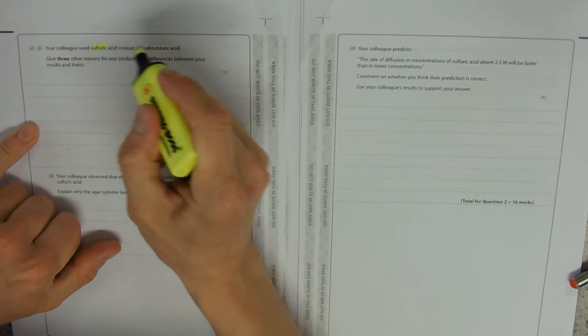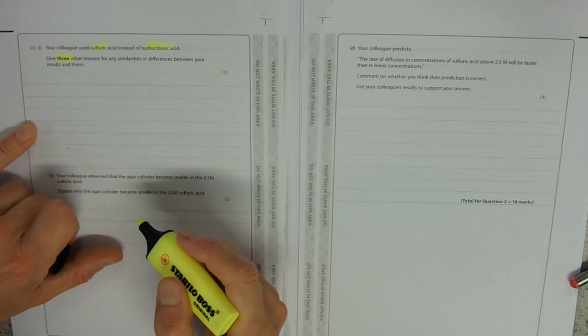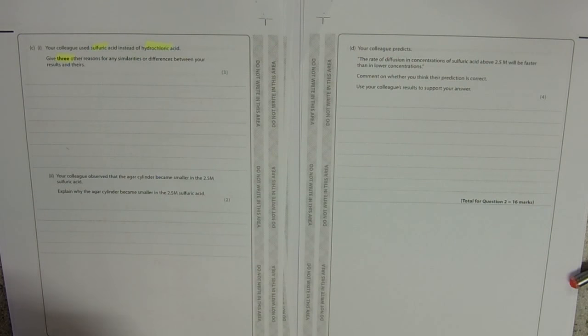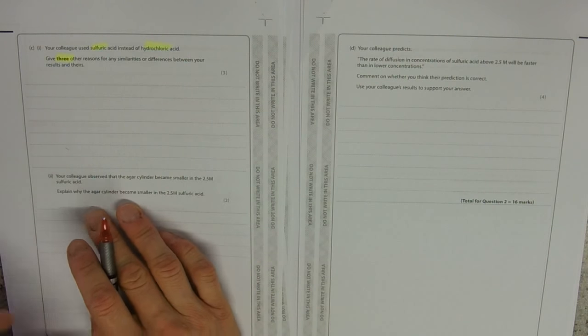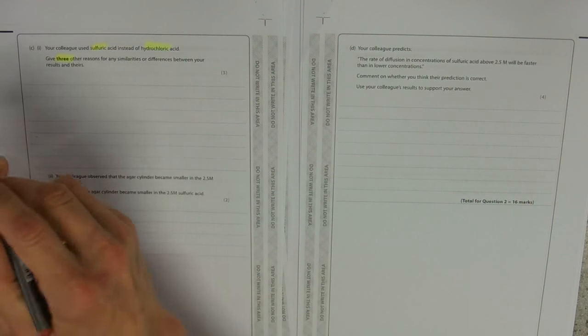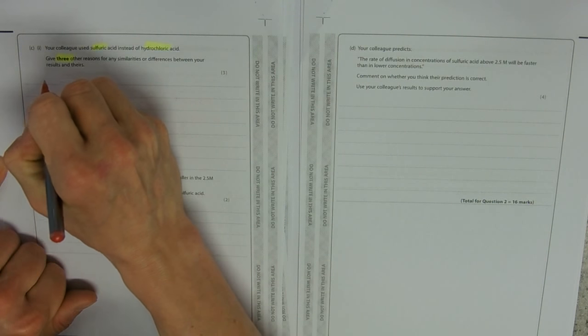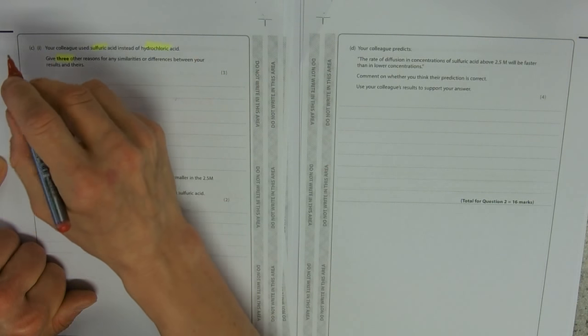Part C1, your colleague used sulfuric acid instead of hydrochloric acid. So change the acid, and we need to give 3 other reasons for any similarities and differences between your results and theirs. Well, what you've got to think about is things that might be similar first, I think. So, similarities and differences. So we use the same shape of cylinder, same cylinder, basically same size, shape, surface area.